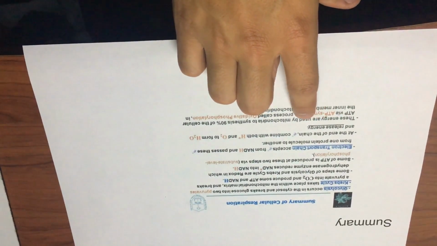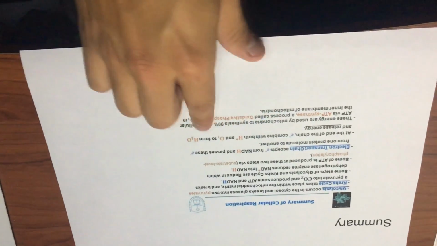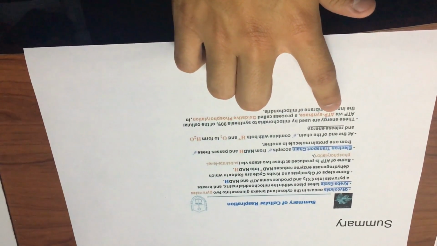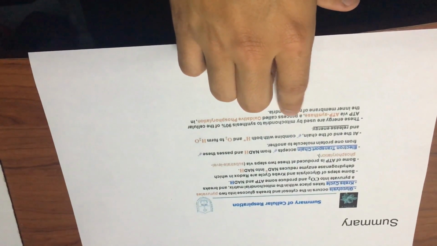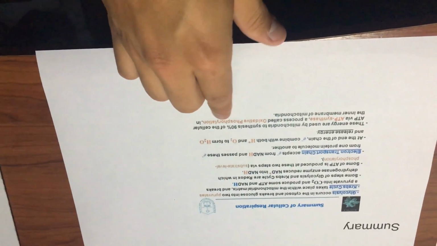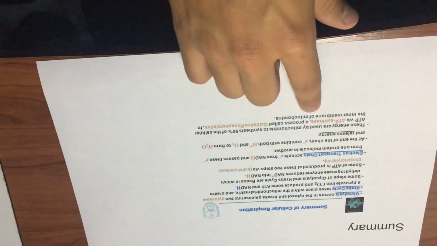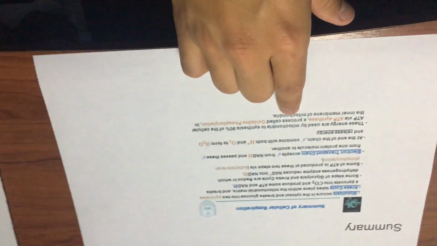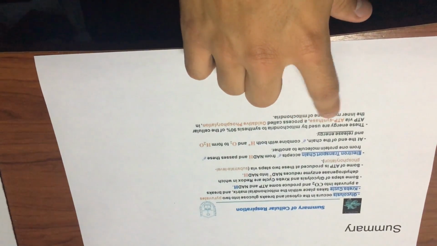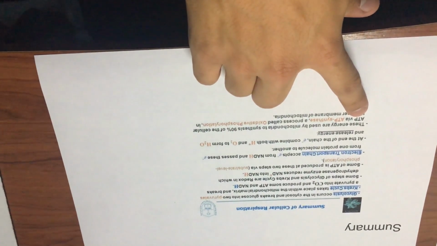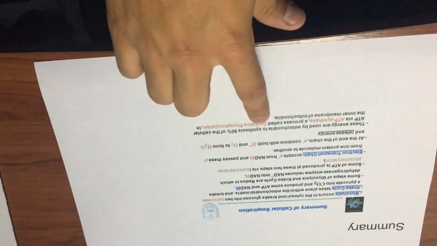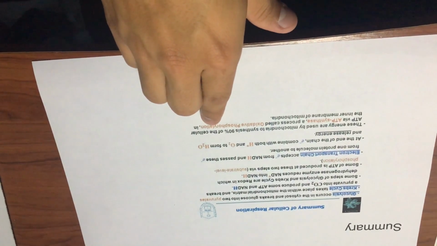This energy is used by the mitochondria to synthesize 90% of the cellular ATP via ATP synthase, through a process called oxidative phosphorylation in the inner membrane of the mitochondria. So, using ATP synthase, it's able to fully utilize what is made of the ATP, and that is called oxidative phosphorylation.